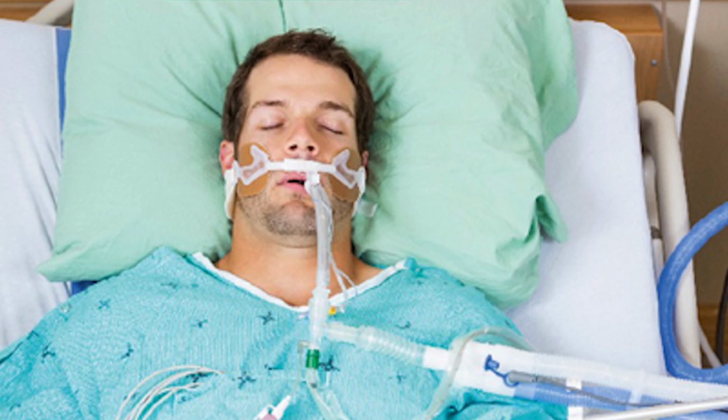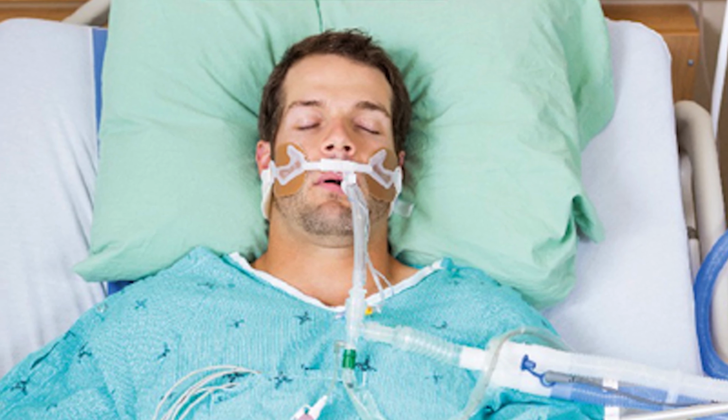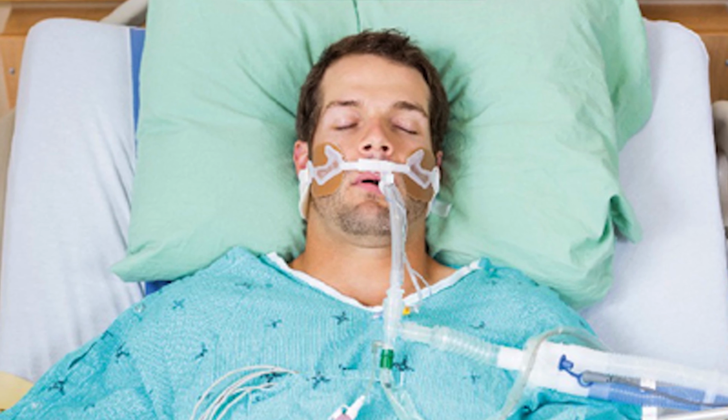A capnograph is most commonly used for patients undergoing anesthesia to ensure that the patient receives enough oxygen throughout the procedure. This is known as sedation. However, they are also used in emergency medicine when a patient receives an endotracheal tube, also known as intubation.